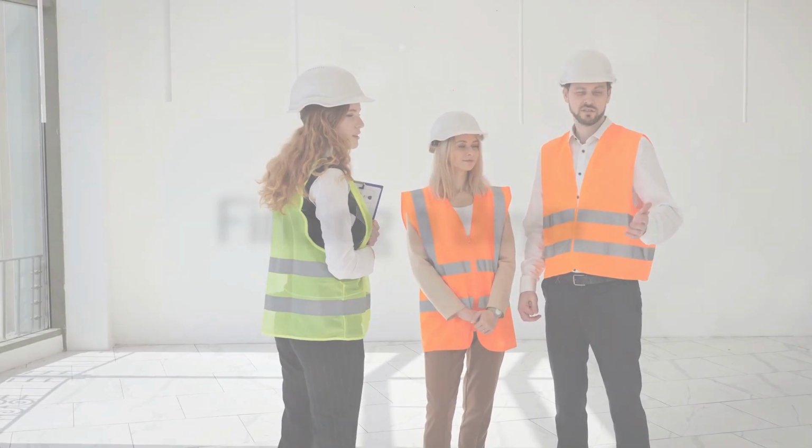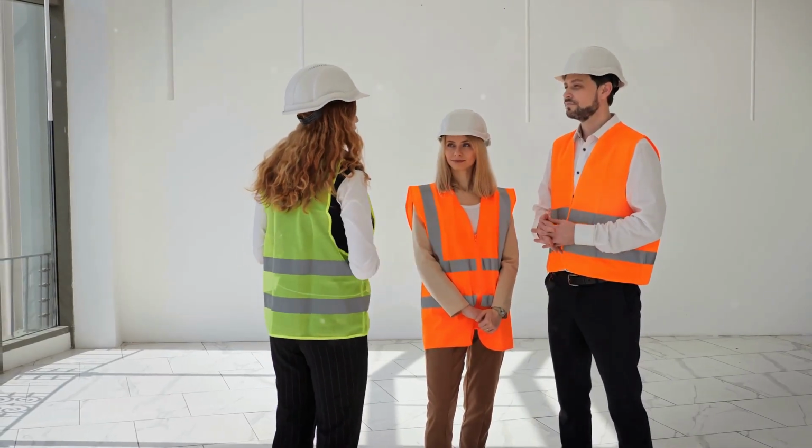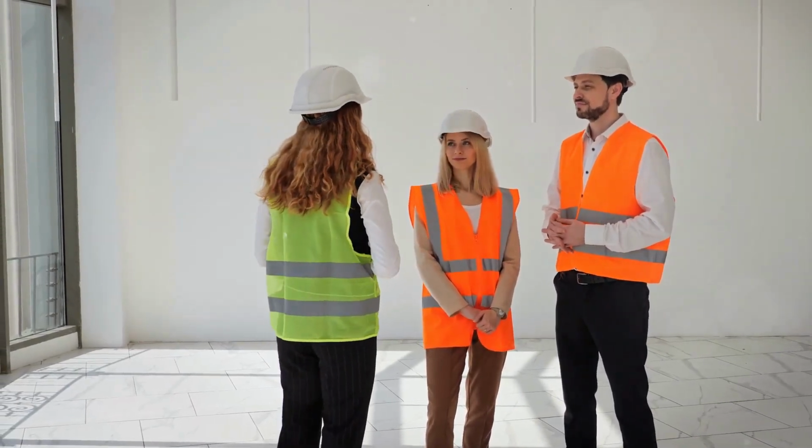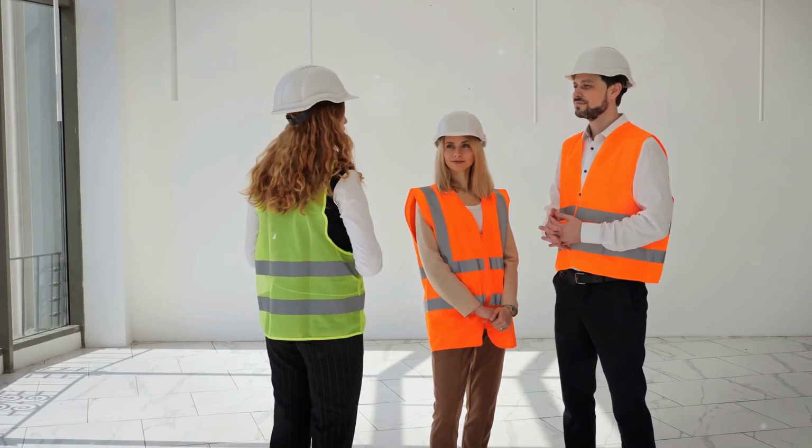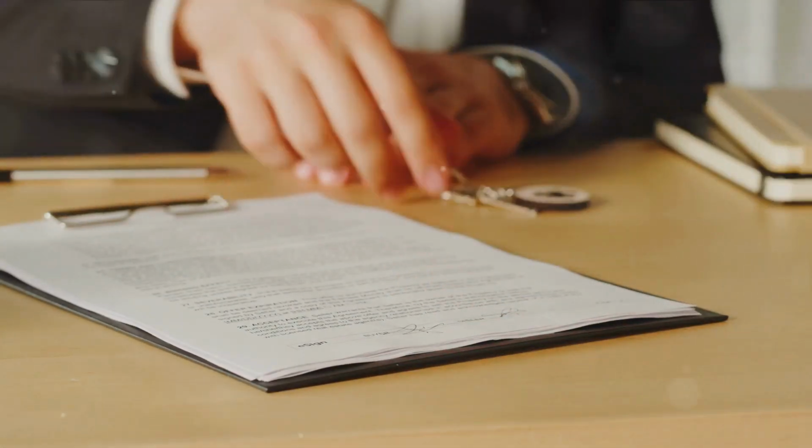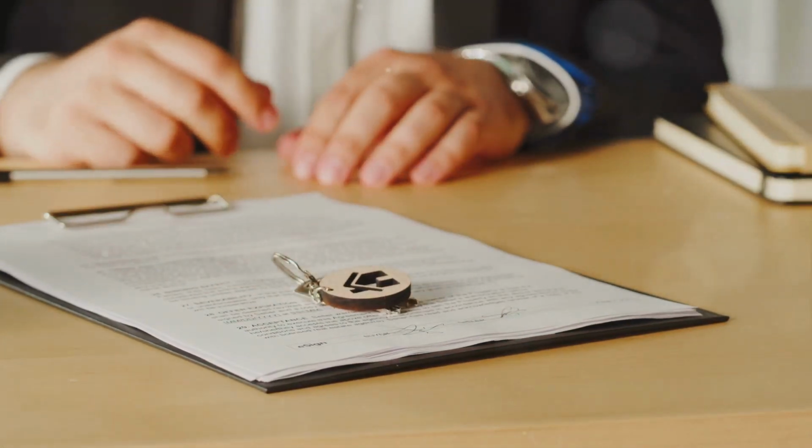Now it's time to find a buyer. This could be a real estate investor or anyone interested in buying the property. You assign the contract to them, charging an assignment fee. This fee is where you make your profit. Lastly, the buyer closes on the property with the original seller. You walk away with the assignment fee and the buyer now owns the property.